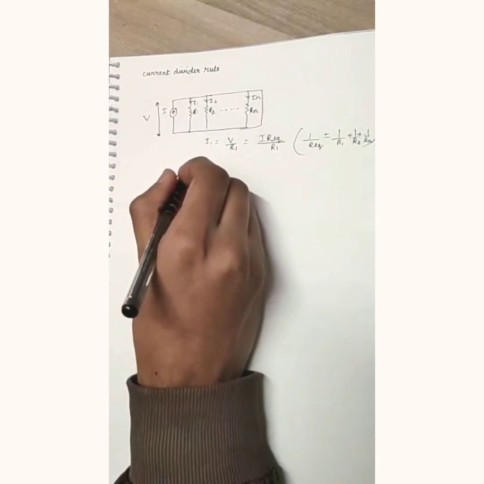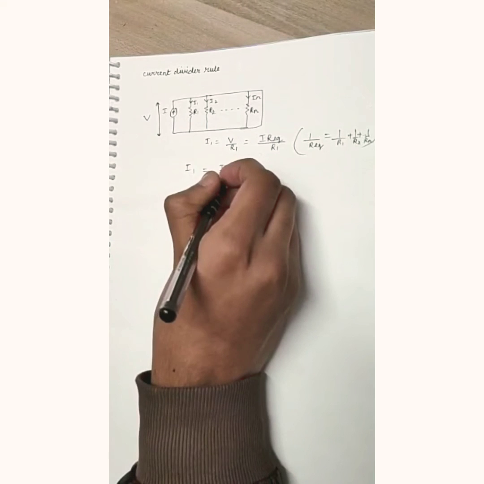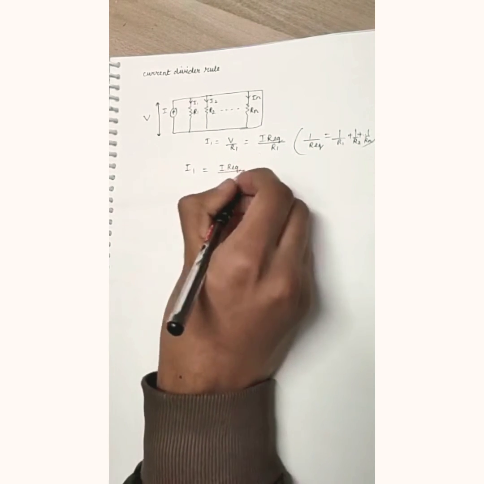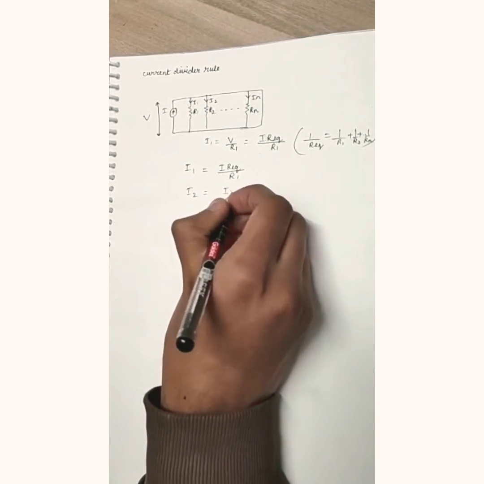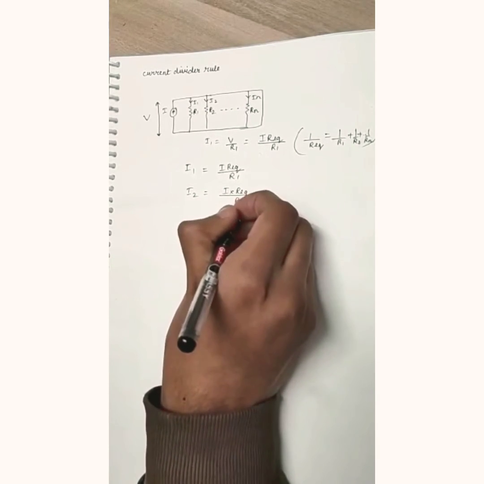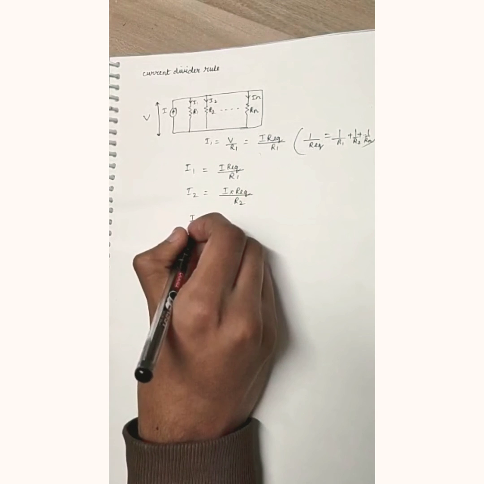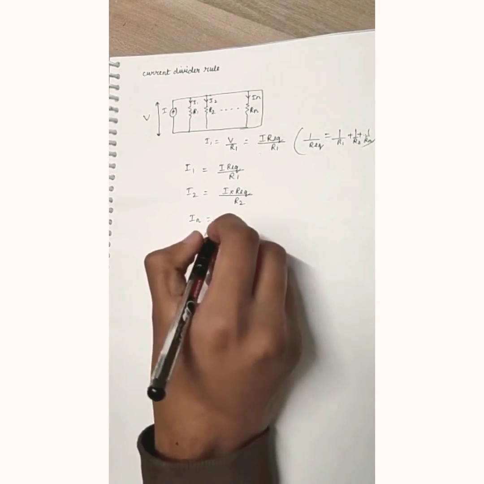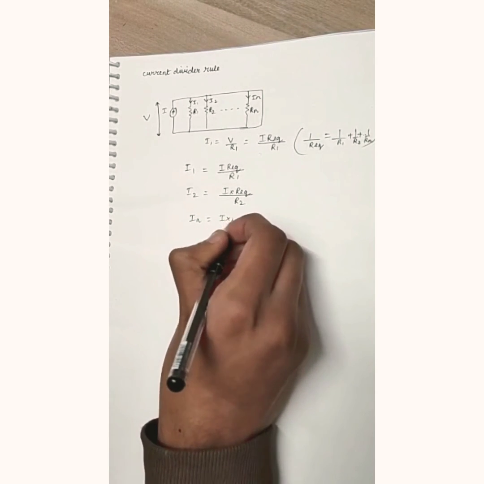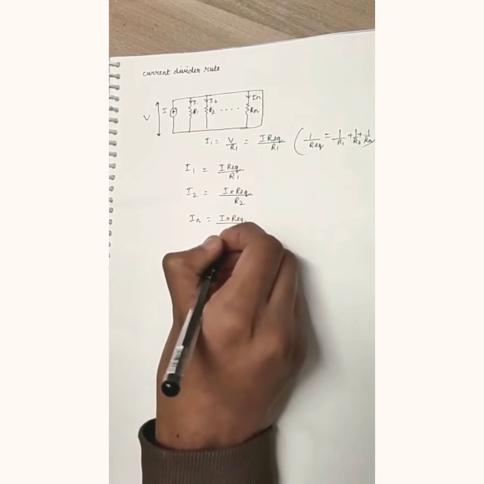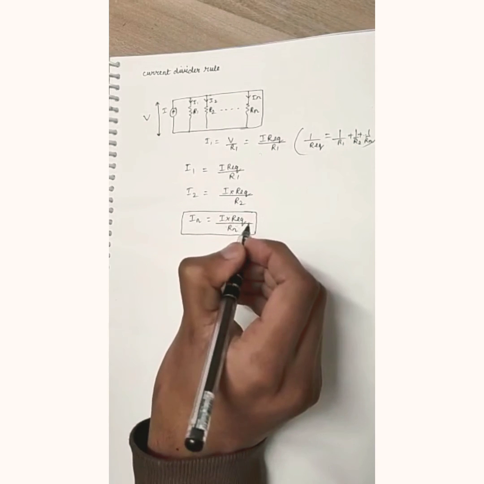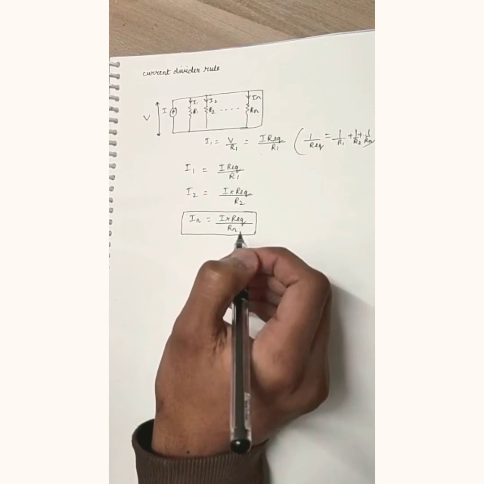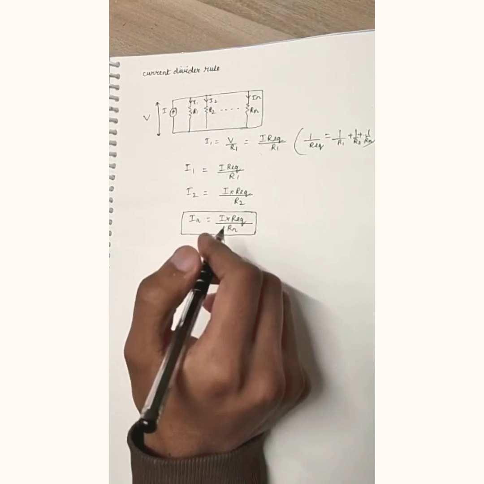Now you can write the current I1 as I into R equivalent divided by R1. Similarly, I2 will be written as I into R equivalent divided by R2. So generalizing, the current through the nth resistance will be equal to the current into the R equivalent of the circuit divided by Rn. So this is your current divider rule. We will be using these rules in solving further problems.